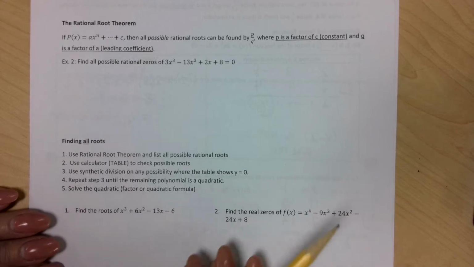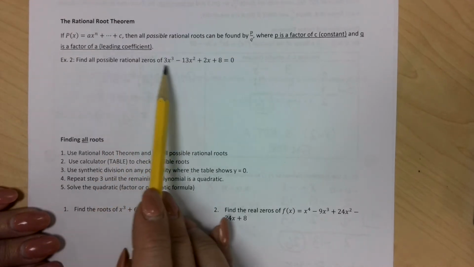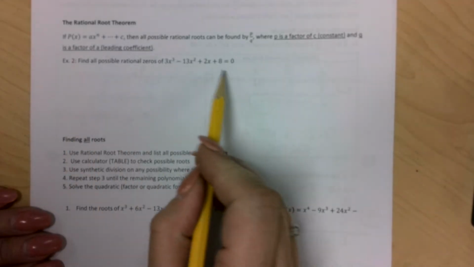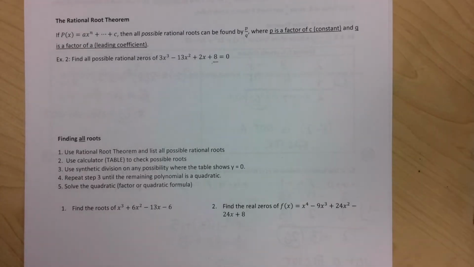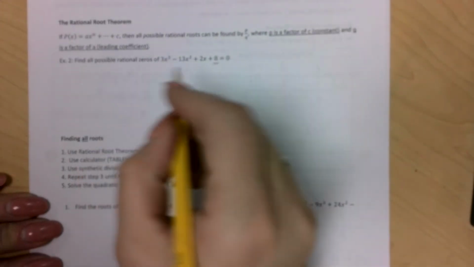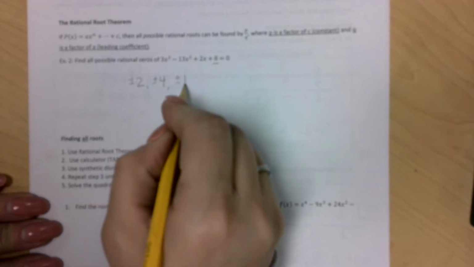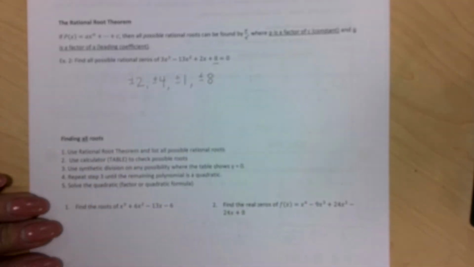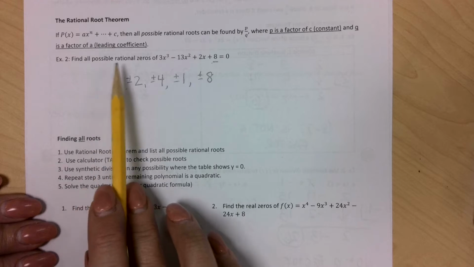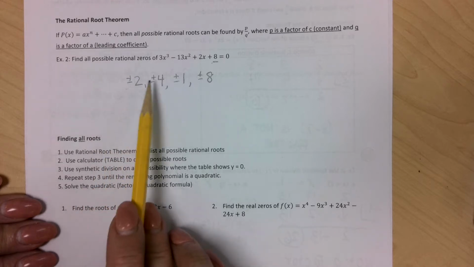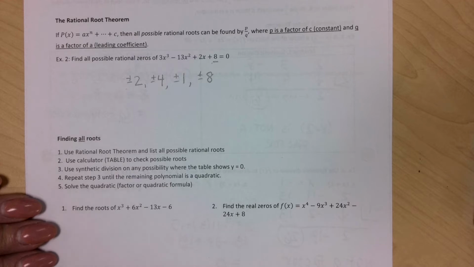Well, there's a theorem that states that if you look at a polynomial function and you look at the constant term, that's why we said these earlier, and we think of all the factors of that constant term. So in this case, the factors of 8 are 2 times 4, or 1 times 8. So these are all the factors of 8. So one of the possible solutions could be positive or negative 2, positive or negative 4, positive or negative 1, or positive or negative 8. That's what the rational root theorem says.